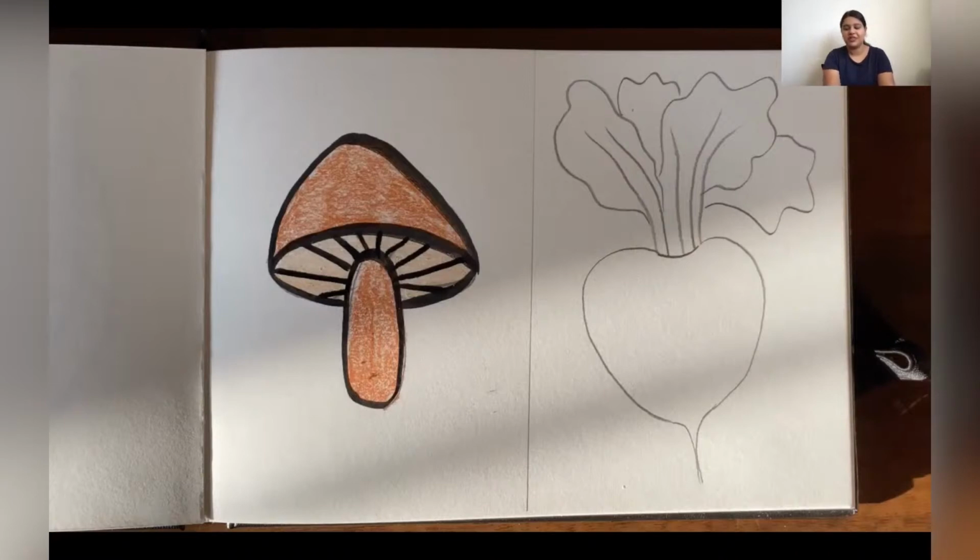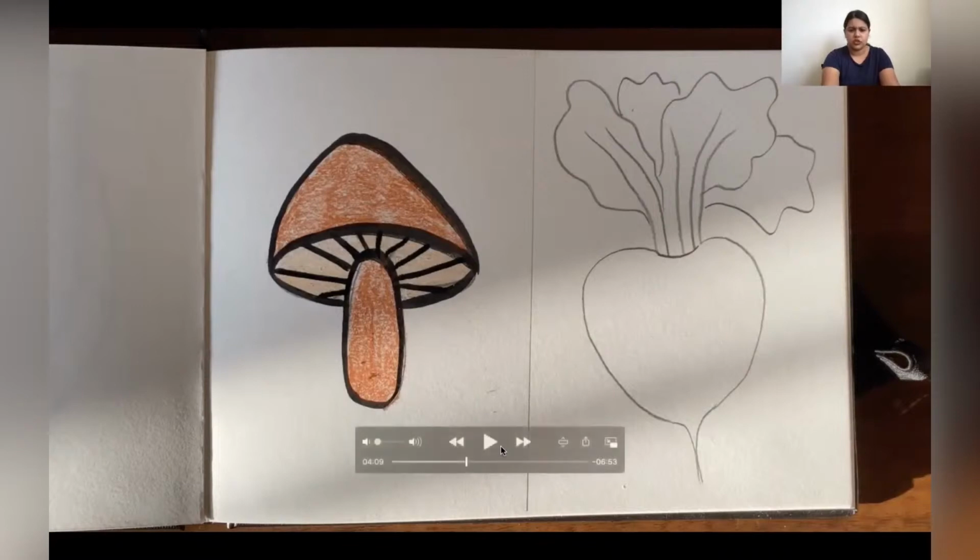Good. I think everybody's gone ahead and done their leaves and it's looking very nice and beautiful. I'm going to wait for a second so that if anybody's made a mistake, they can correct it, because the next step is going to be doing your coloring. Okay, good. Everybody's done a wonderful job.